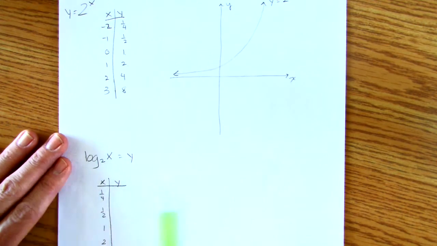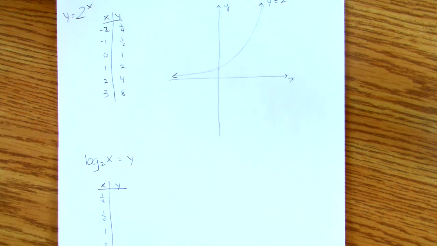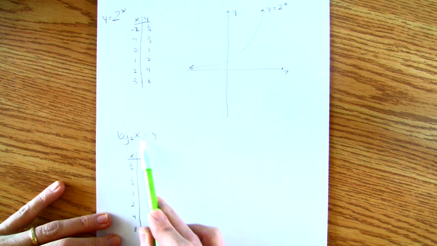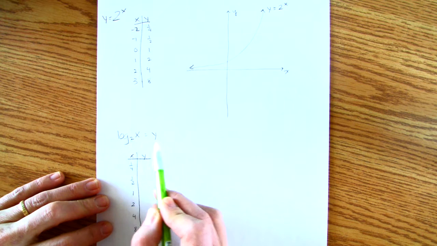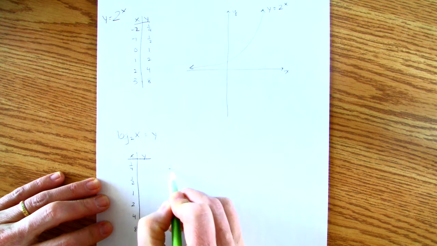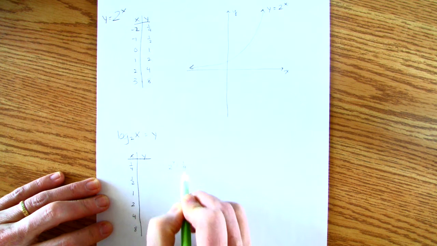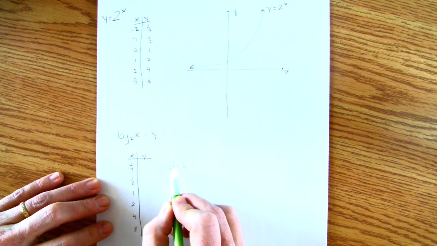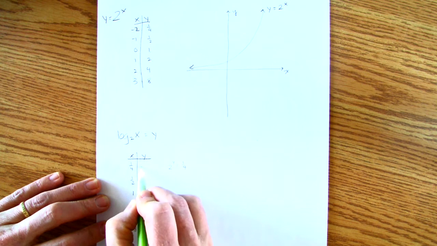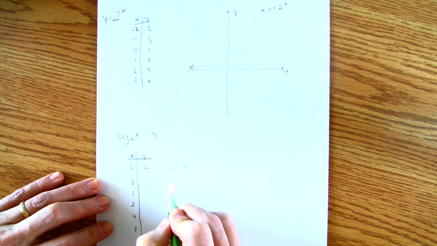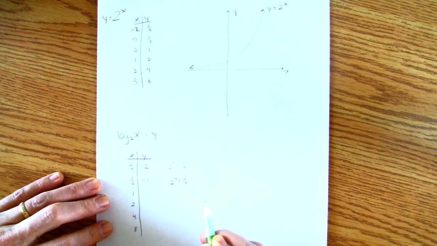Well, now let's look at log base 2. I'm going to zoom out a little. Log base 2 of x equals y. So remember, this is 2 to the what equals x. So I want to know 2 to the what equals 1/4. Well, I'd have to flip it and square it. So I get negative 2. And then 2 to the what equals 1/2? That'd be negative 1. 2 to the what equals 1.